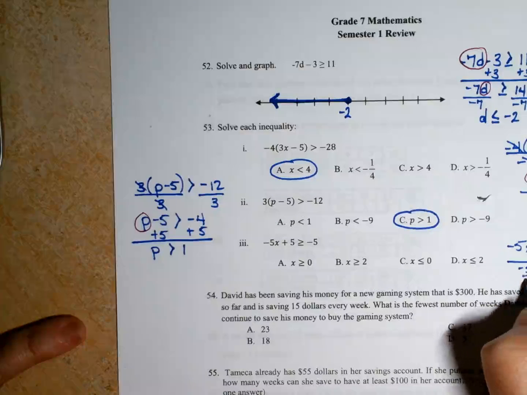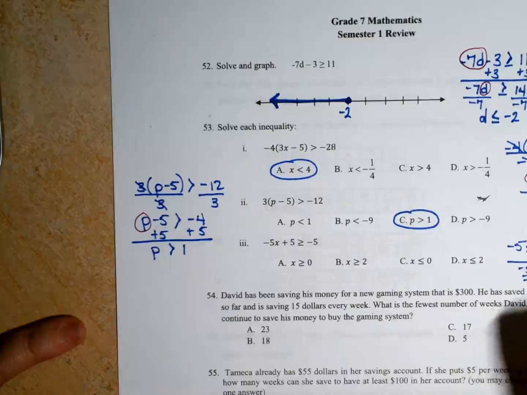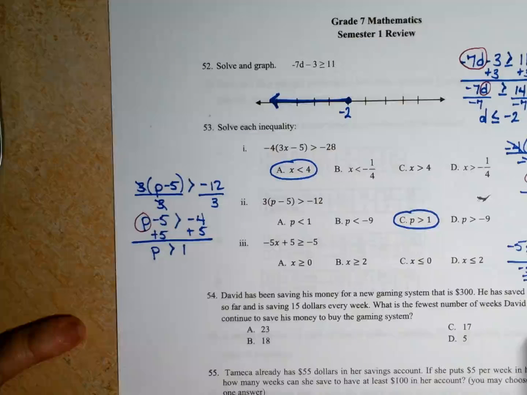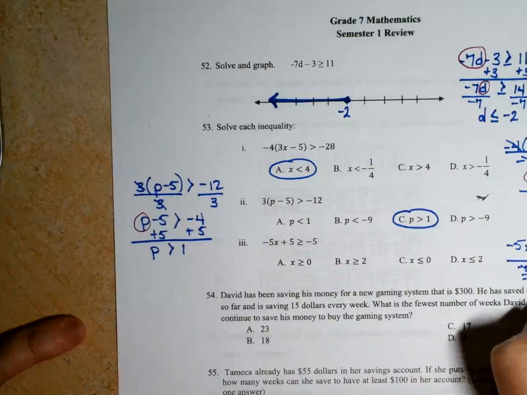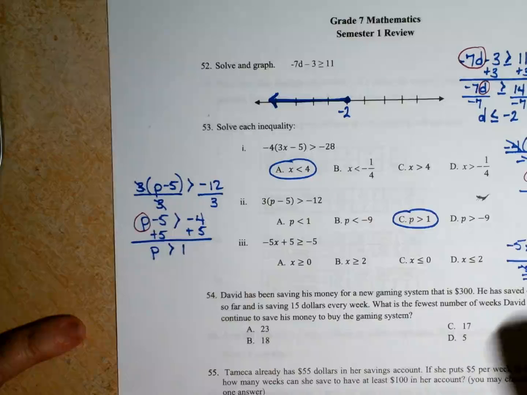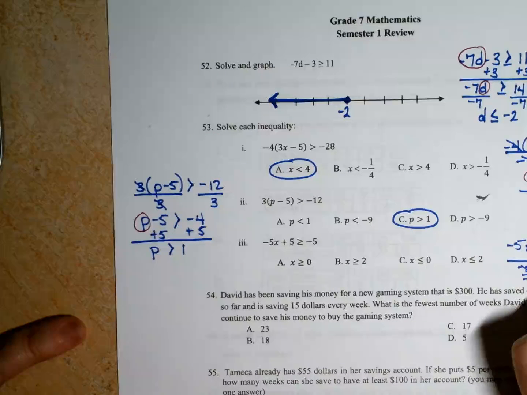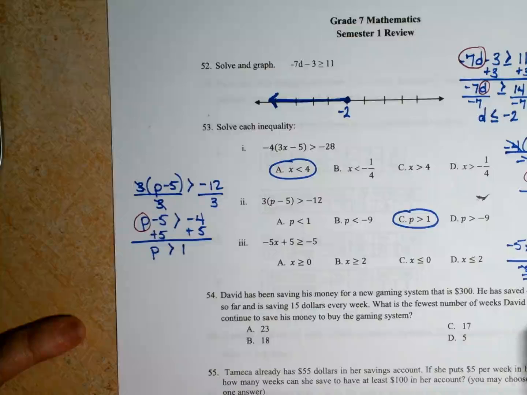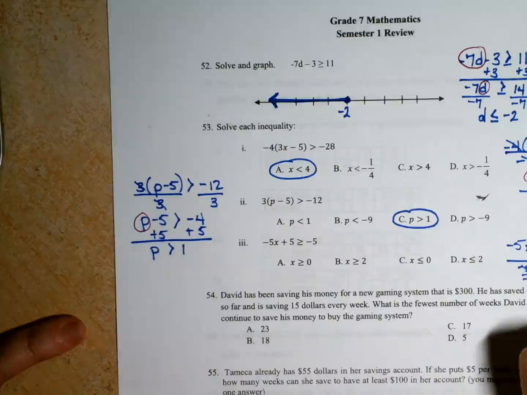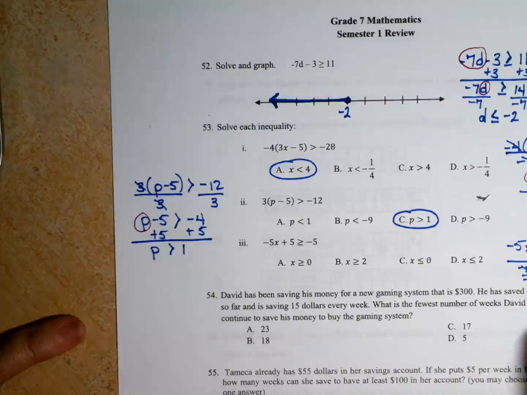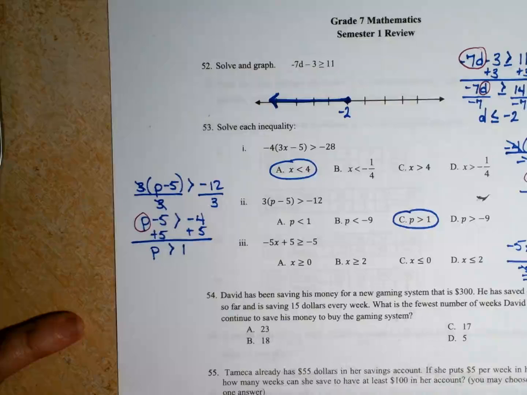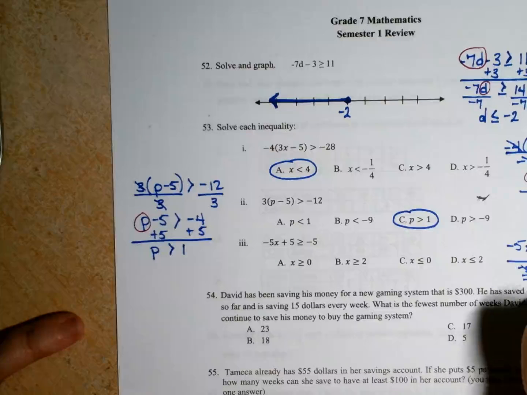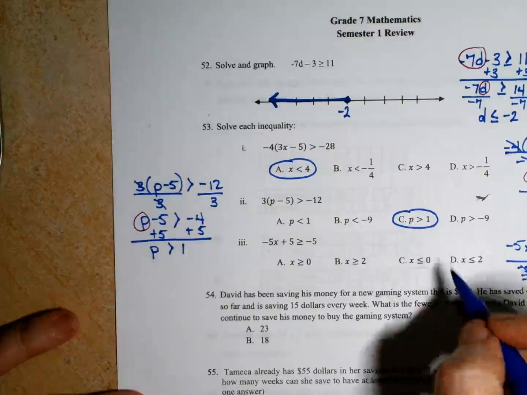I'm going to divide by negative 5, divide by negative 5, which is going to leave me with x on this side. And this will become 2, but I have to flip my sign. Remember, I got to flip the sign because I divided by negative 5. So x is less than or equal to 2, which is D.